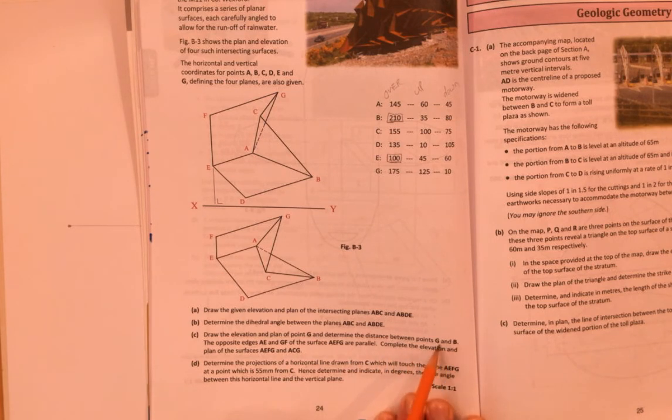Distance between 2 points. In other words, you're talking a line. 2 points always form a line. I'm thinking of the distance between those. So if I have to find the length of a line, it's auxiliary elevation. So an auxiliary elevation, look in at 90 degrees to show the true length. Opposite edges AE and GF of the surface are parallel, so they're parallel to the plane. Complete the elevation and plan of the surfaces AEFG. We'll get to that later.